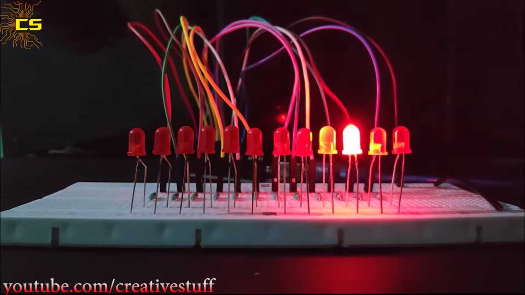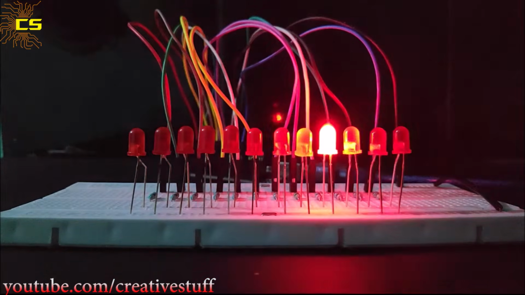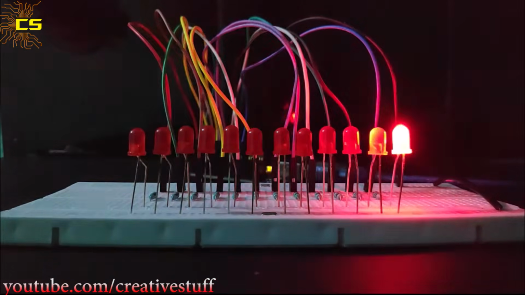In this video, we are going to learn how to make a 12 output 12 pattern LED effect circuit using Arduino.